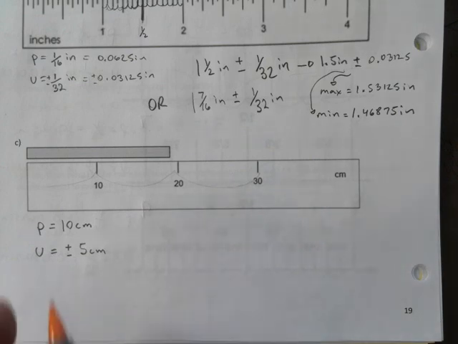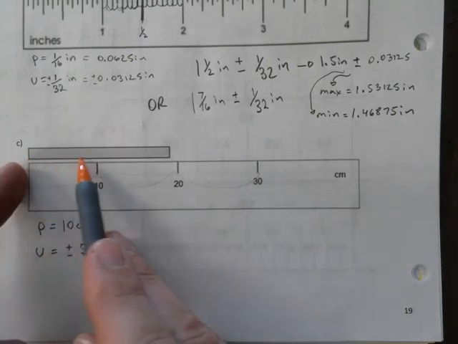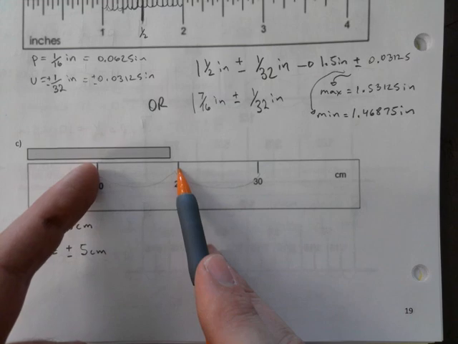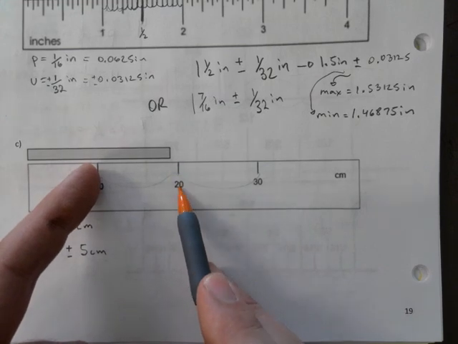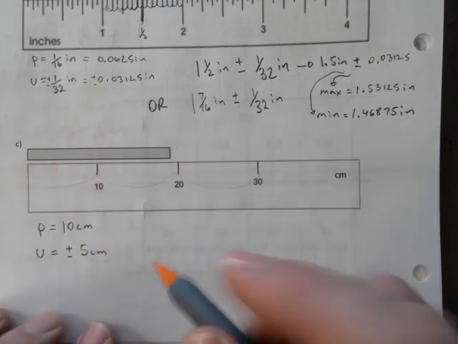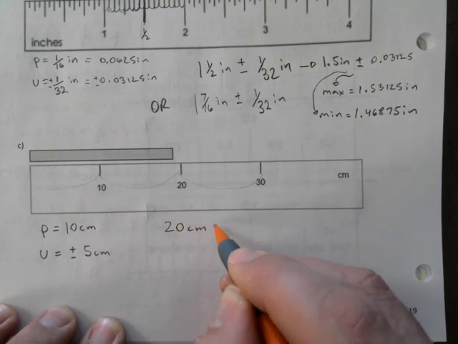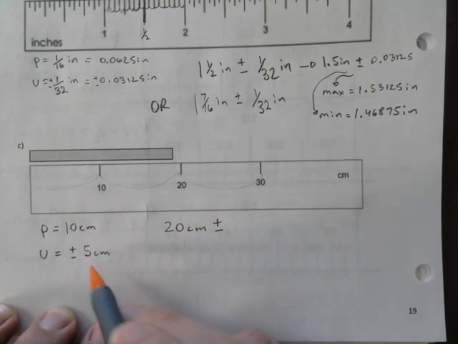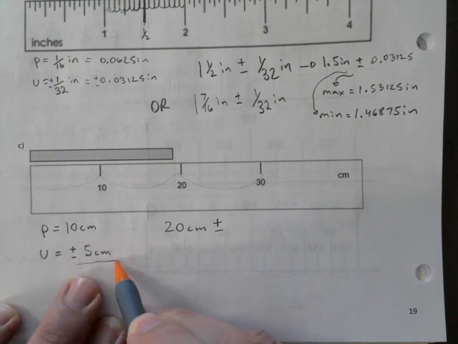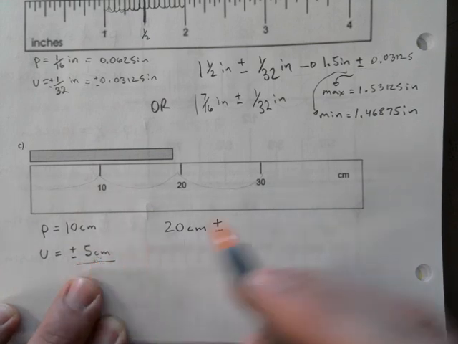Now let's measure this thing. What is it closest to between the two here? It's closer to 20, right? So you gotta pick 20 centimeters and then just go plus or minus whatever you determined as being the uncertainty.